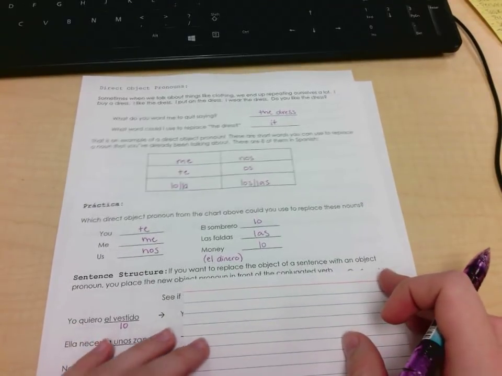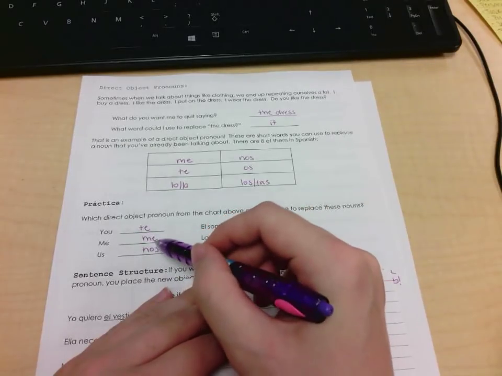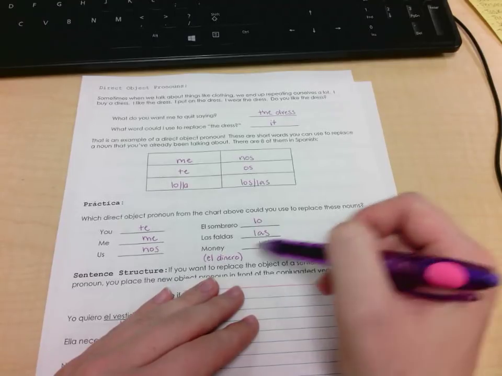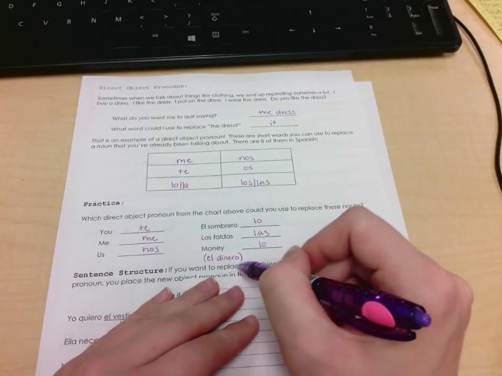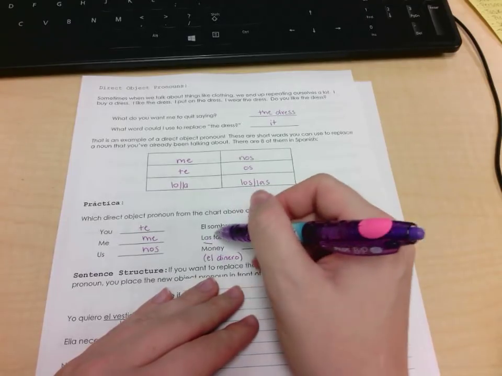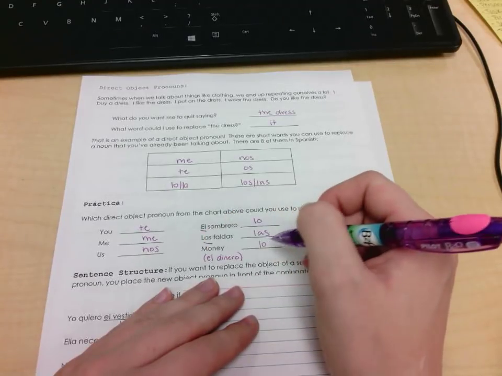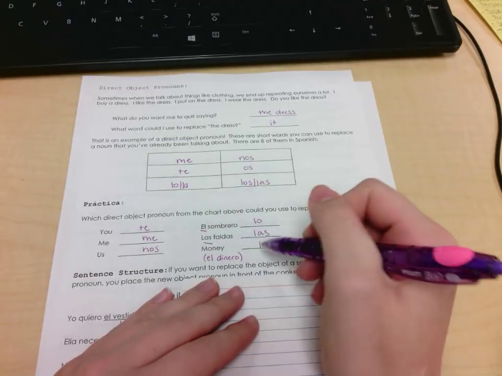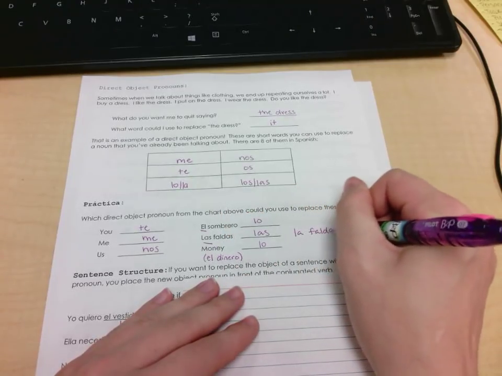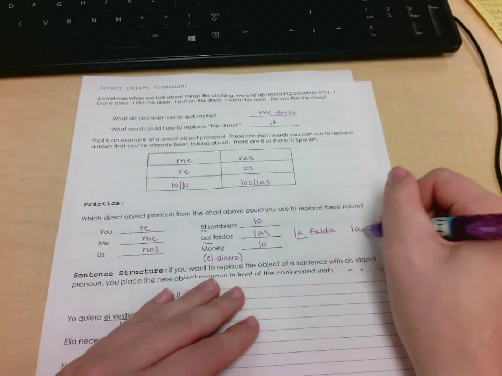Here are your answers, class. So we have te for you, me, nos, lo, las, lo. Because money is el dinero, so that's why we say lo. Alright? Las faldas, el sombrero. That's why we say lo for el sombrero. Las faldas. If we were to say la falda, our direct object would change from las to just la.